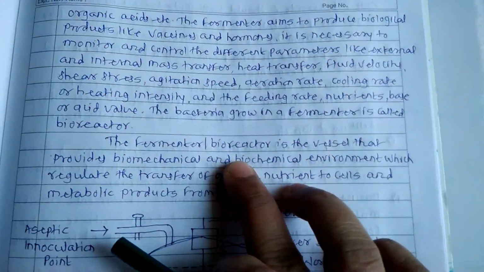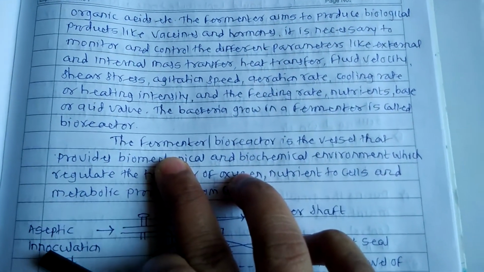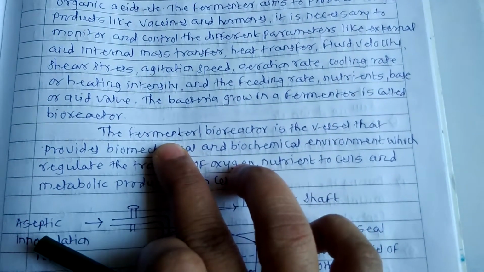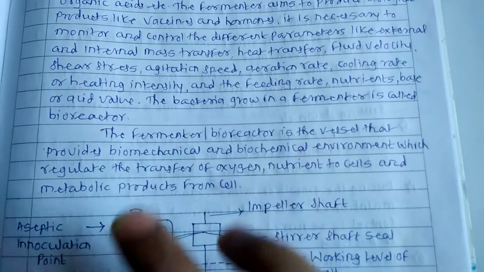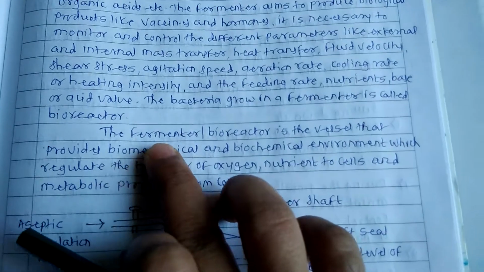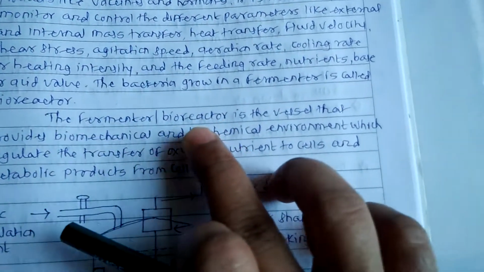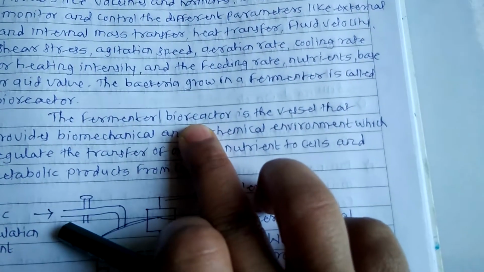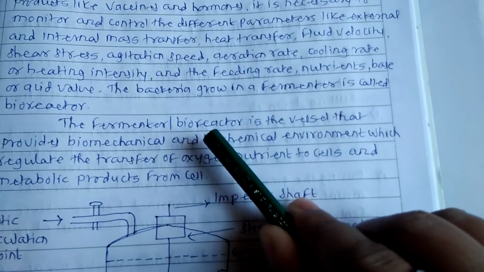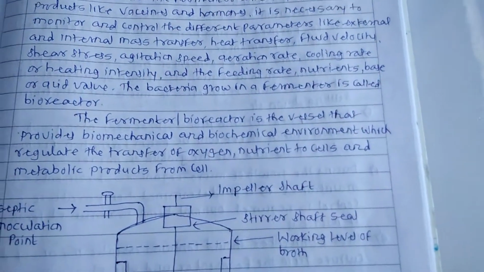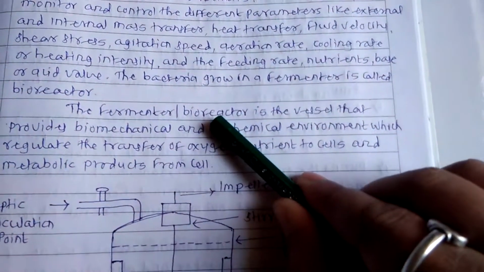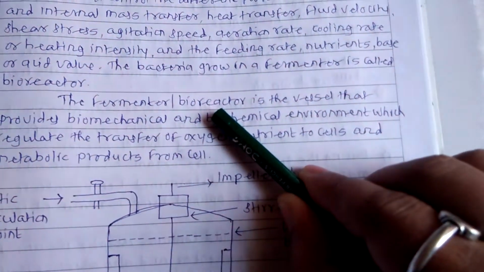It is also called a bioreactor. The difference between fermenter and bioreactor is that the chemical process carried out in a vessel is called a fermenter, and the vessel in which bacteria grow and produce our required product is called a bioreactor.